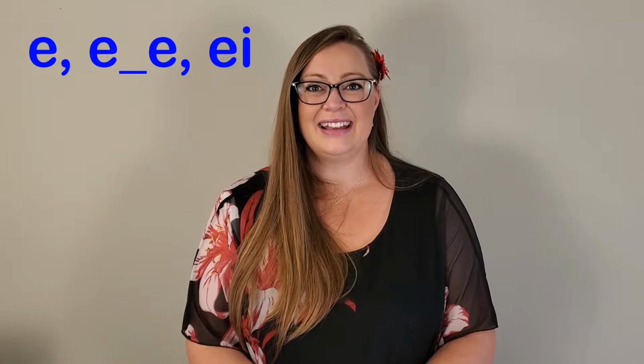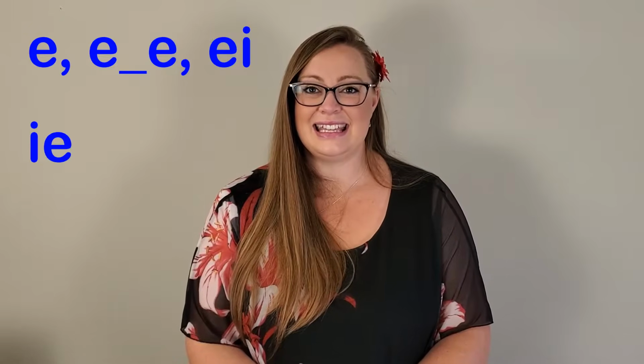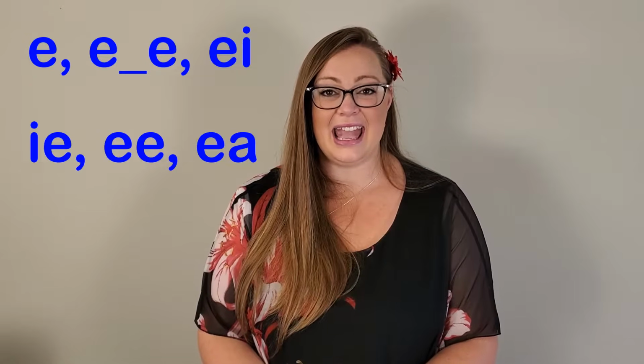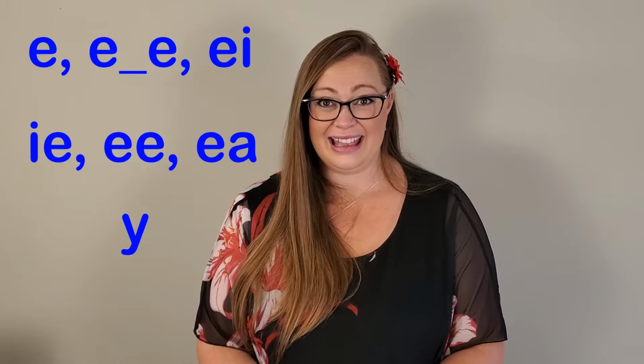Some examples of the long A sound are eight, baby, train, or way. The next long vowel sound is the long E sound. Of course, it will sound like an "E" when you see it in words. Some common spellings of the long E sound are E consonant E, EI, IE, EE, EA, or even Y.